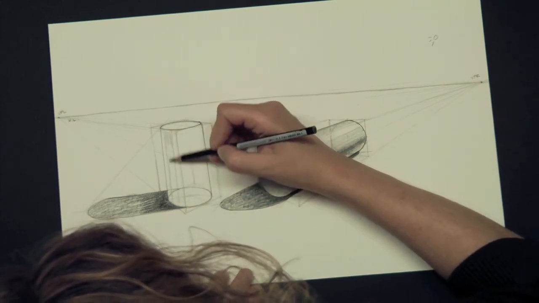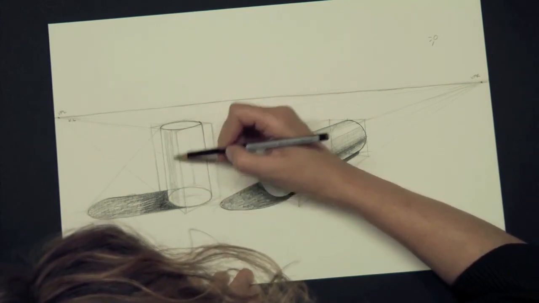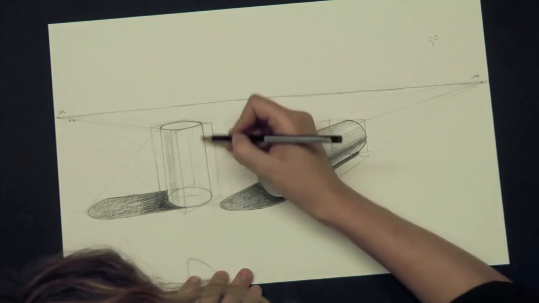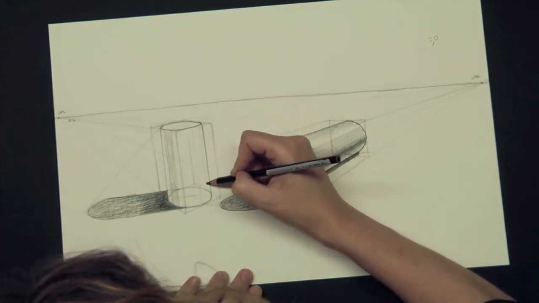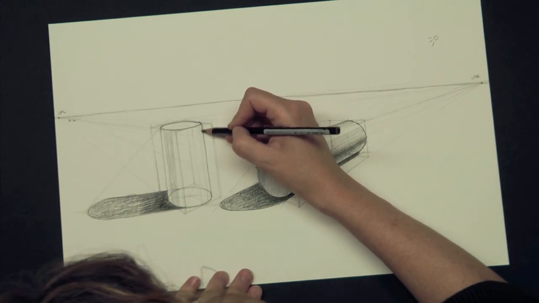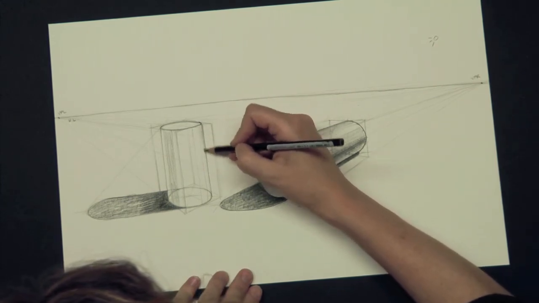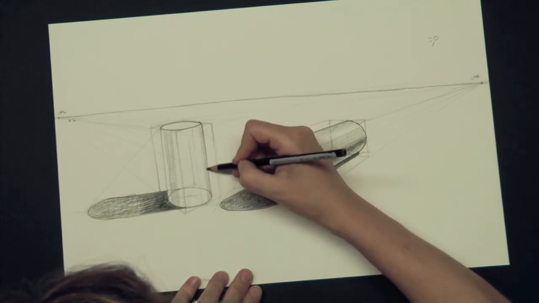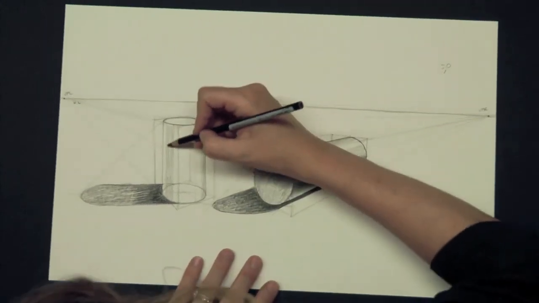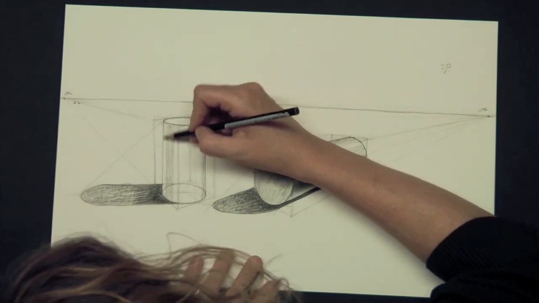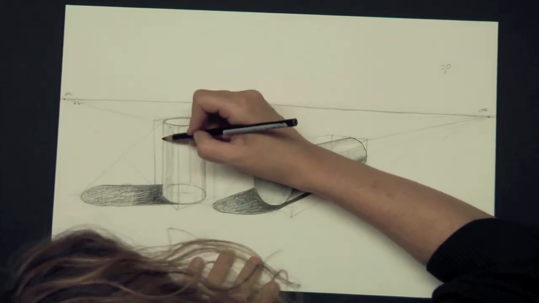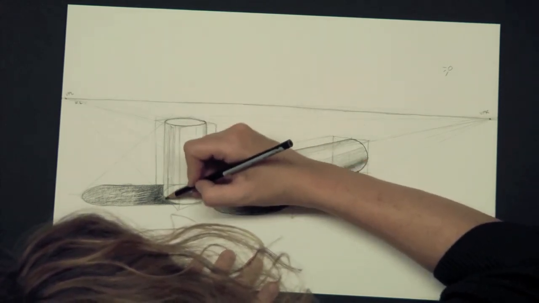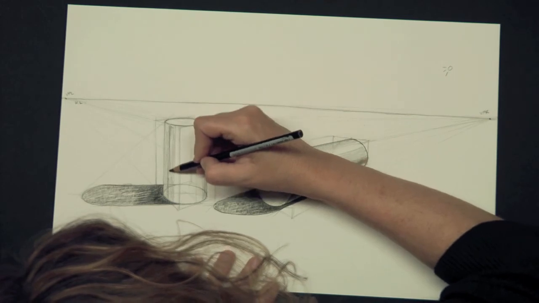Map that out like that, and then our highlight also on the other side is not going to be right on the very edge, but inset just a little bit, and so we'll have a value 2 on this leading edge. And a value 2 on this back edge, so that we can really see the definition of the shape against the cast shadow.